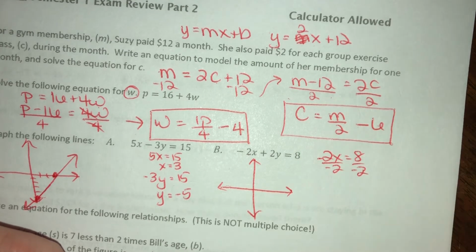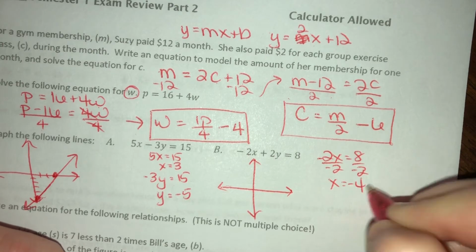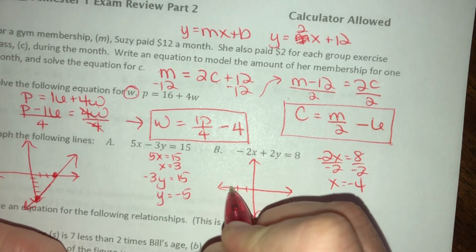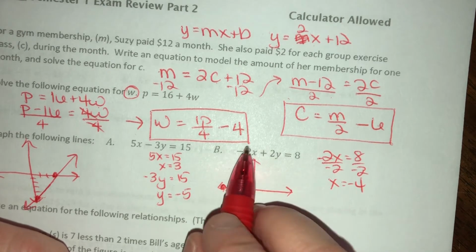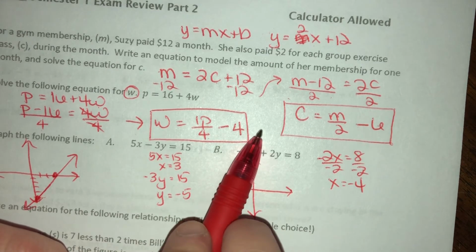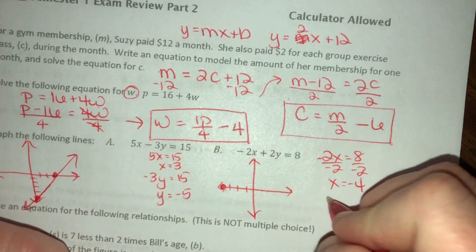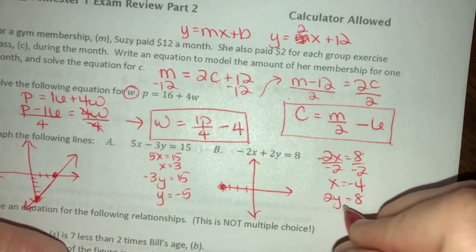Divided by 2, divided by negative 2. X equals negative 4. So on the x-axis, I go back to negative 4 and put a dot. And then for my y value, I cover up x. I plug a 0 in for x, it goes away. 2y equals 8. So y equals 4.